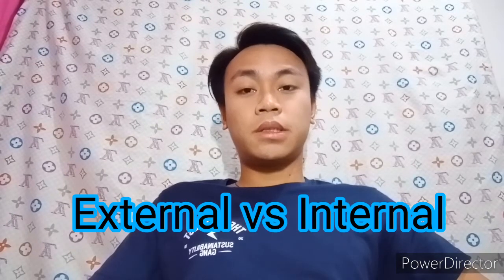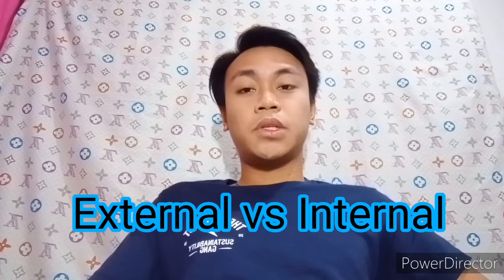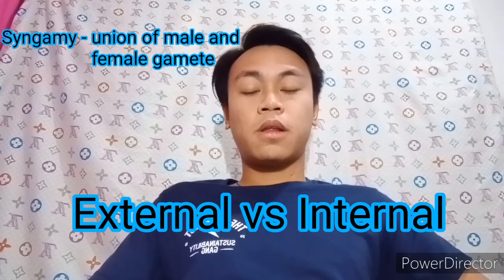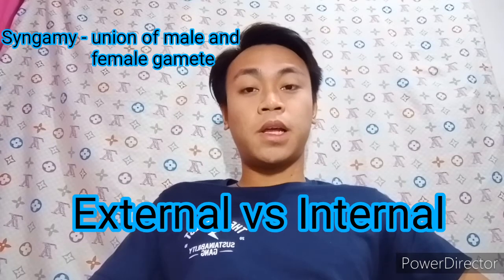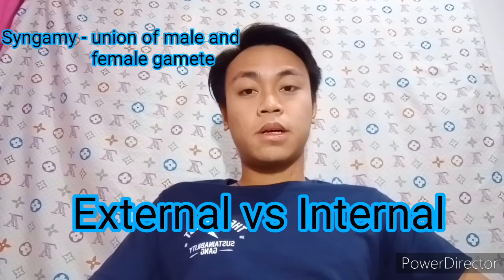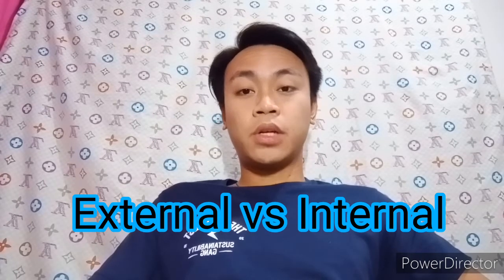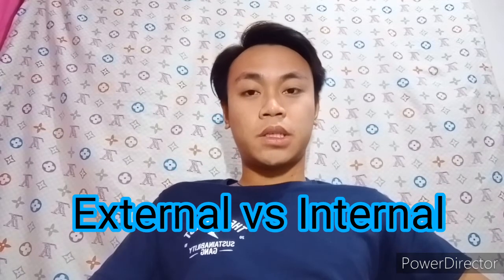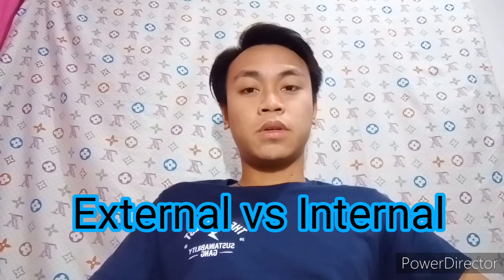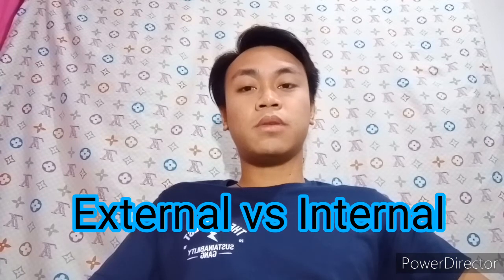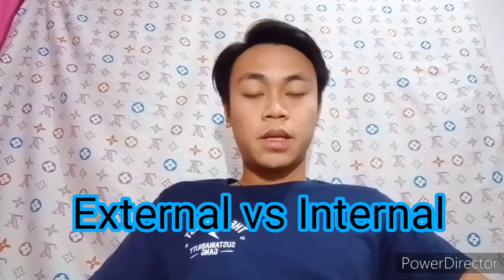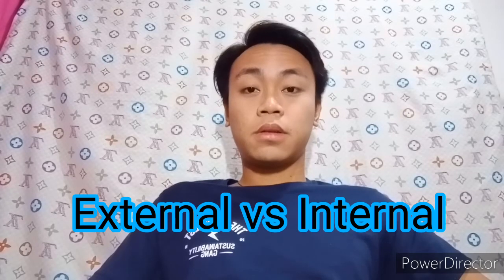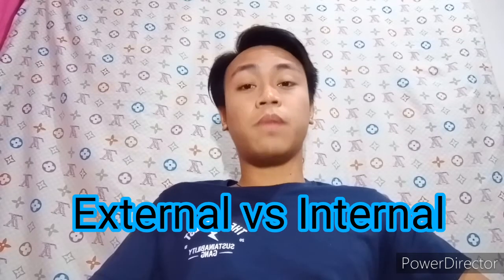From the word itself, it is when the syngamy, otherwise known as the union of the male and female gamete, occurs internally inside the female's body. And in contrast, external fertilization is when the syngamy is outside the female body, that is in the outer environment, especially in water bodies.